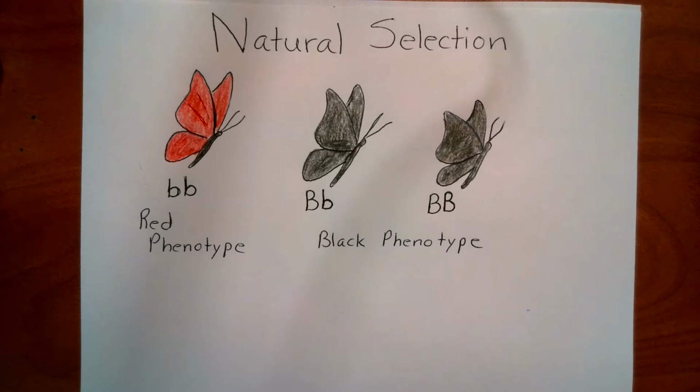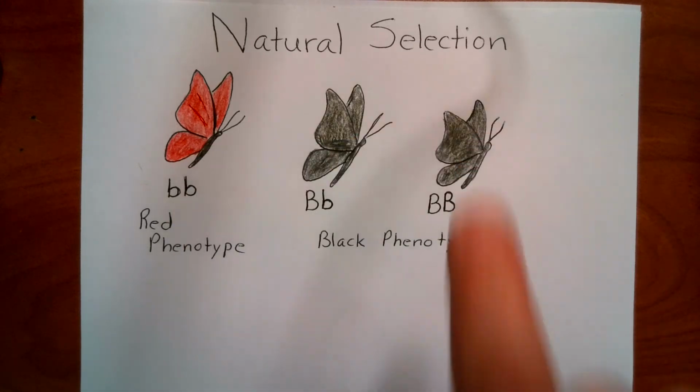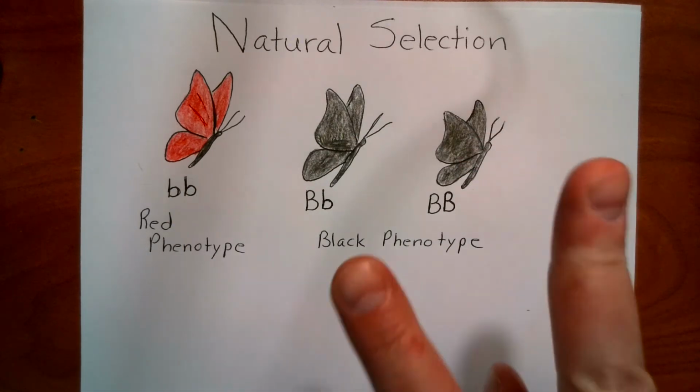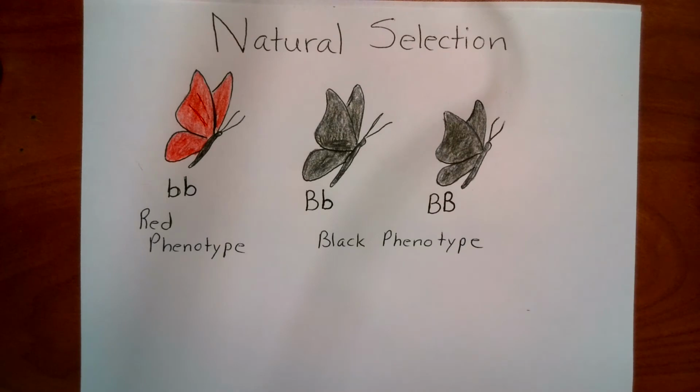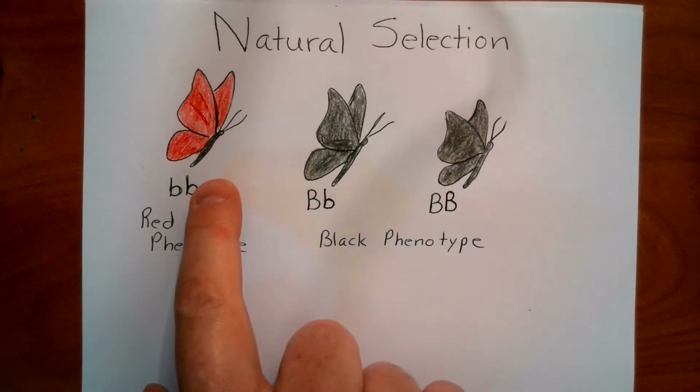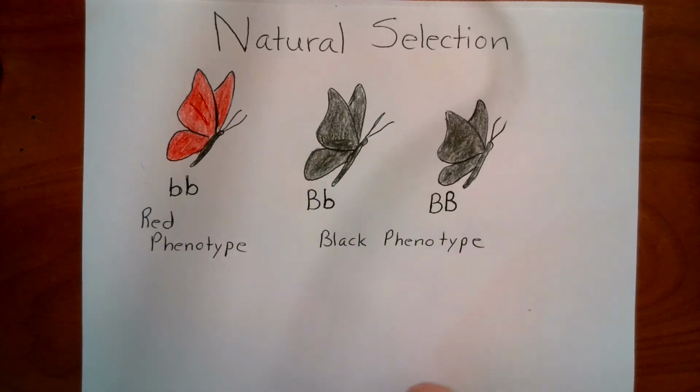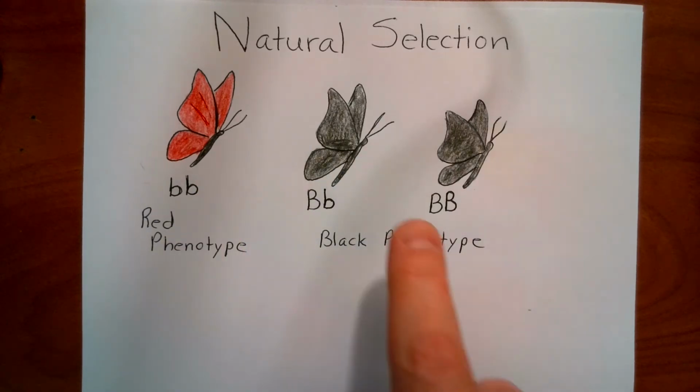Let's look at a hypothetical environment for a small population of butterflies. We have 3 individuals here that show 2 phenotypes for color. You got the butterfly with the red phenotype that has a red color, and you got the butterflies that have the black phenotype that give a black color.